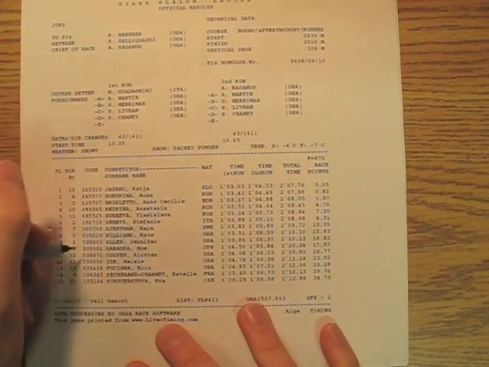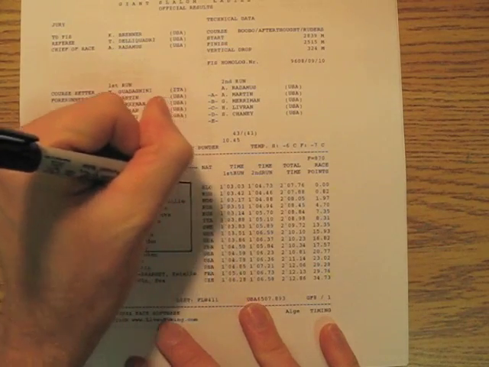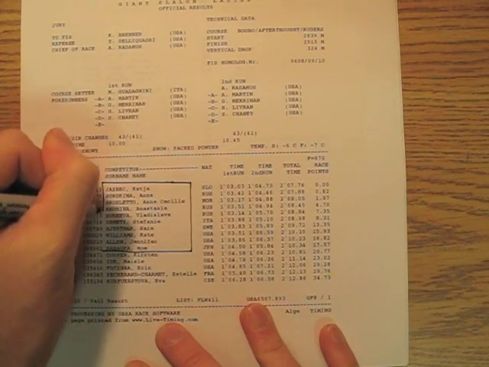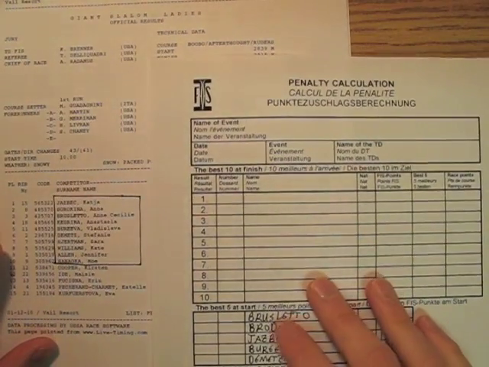The next thing I'm going to do is I'm going to go to the results, and I'm going to identify the top 10 finishers. So that is the top 10 finishers. And so now I'm going to put their names in there.